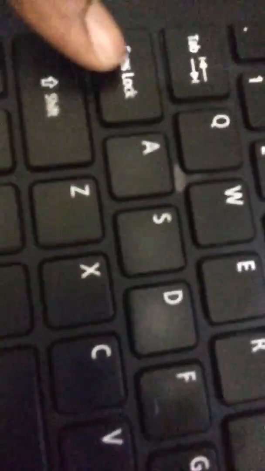Okay, so if you want to type a capital letter, then you can turn on the caps lock. If you turn it on, then everything you are typing is a capital letter. But if you want to use a small letter, you turn it off and type in small letters as well.